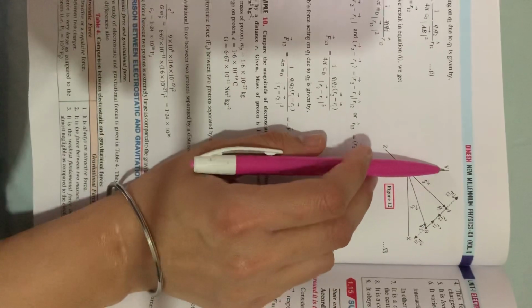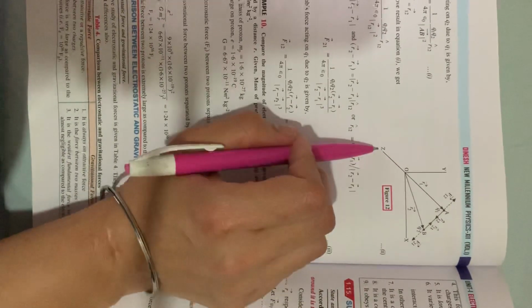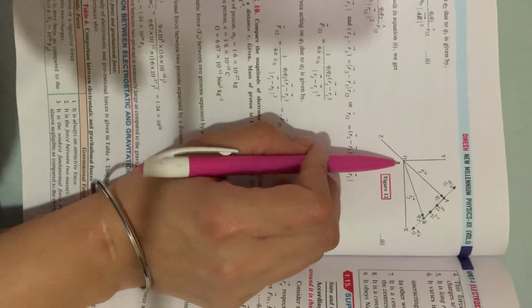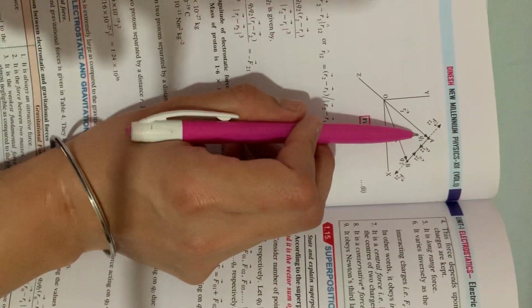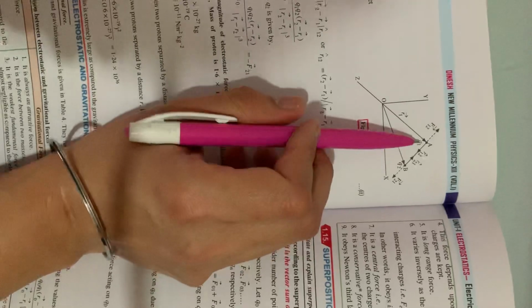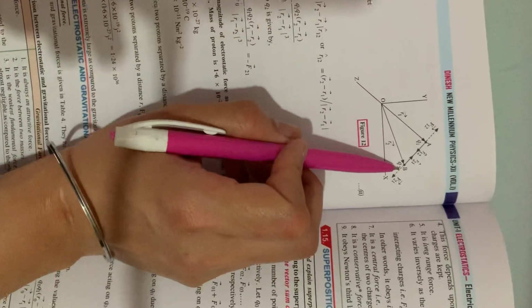We have taken a frame of reference. This is X, this is Y, and this is Z. Of course, this is O, your origin. And here we have two charges. One charge is Q1 and the other charge is Q2. Suppose this is point A and this is point B.